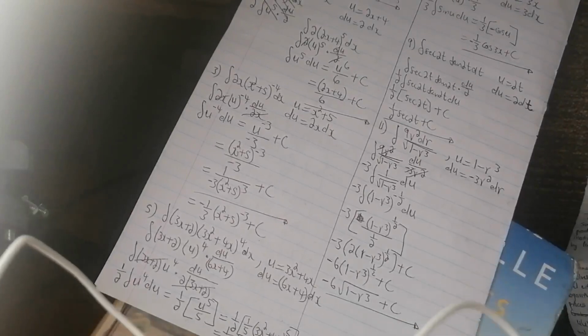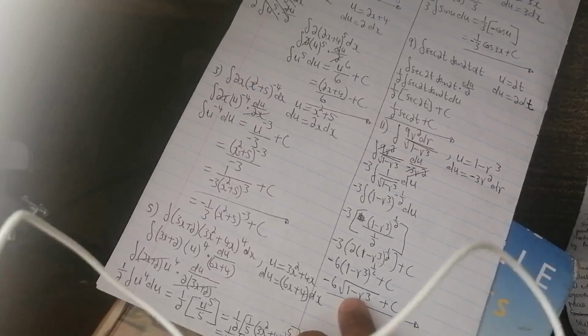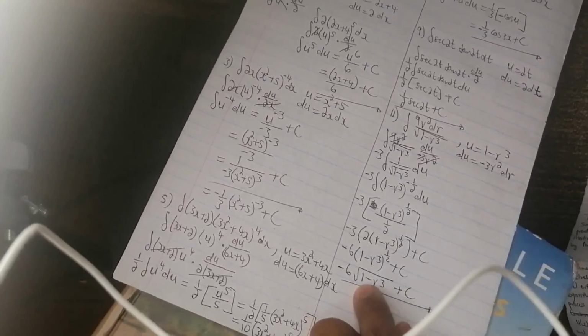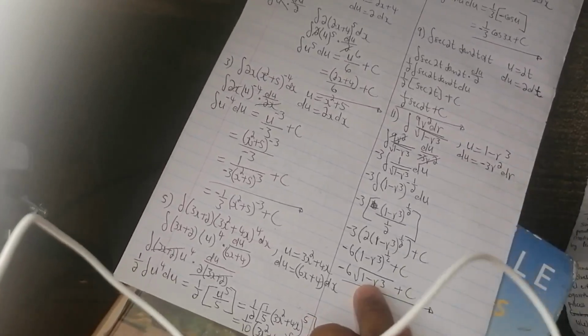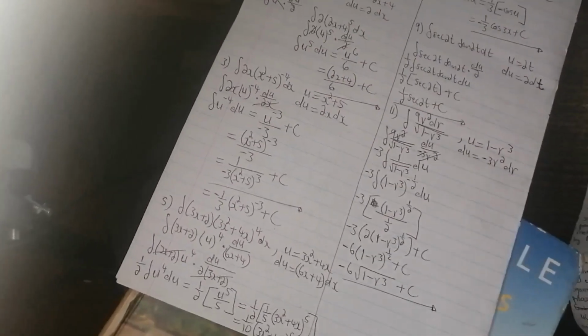Somebody might say that, but let's go and check. We are in number 11 and we have minus 6 times the square root of 1 minus r cubed plus c.